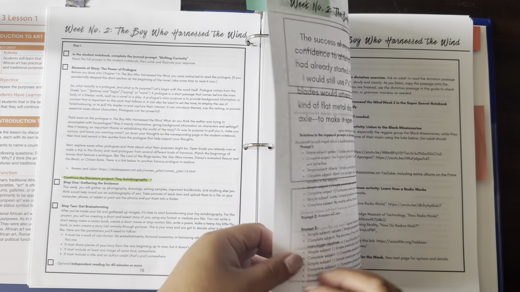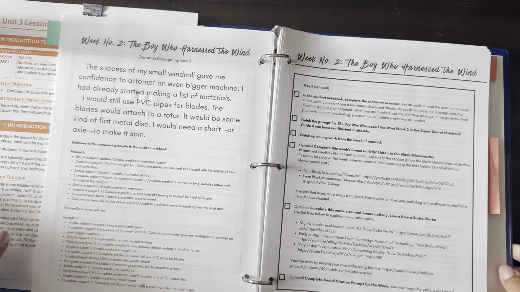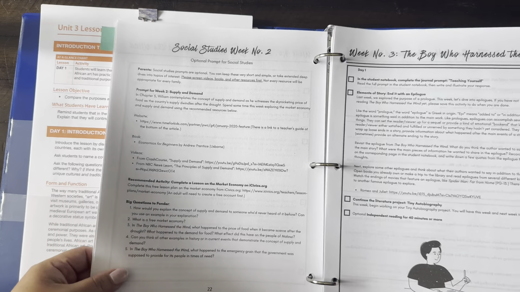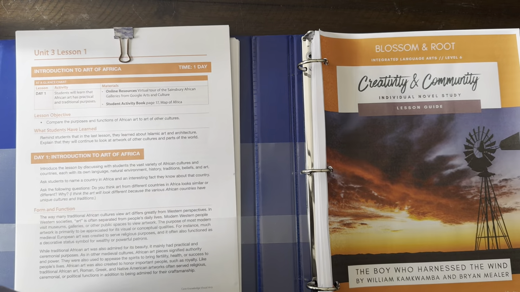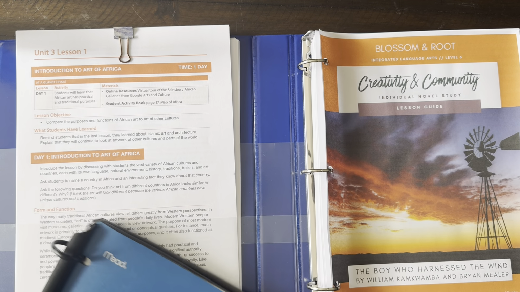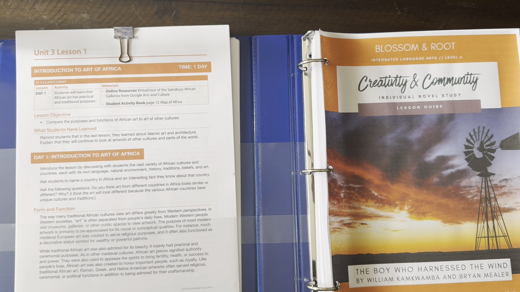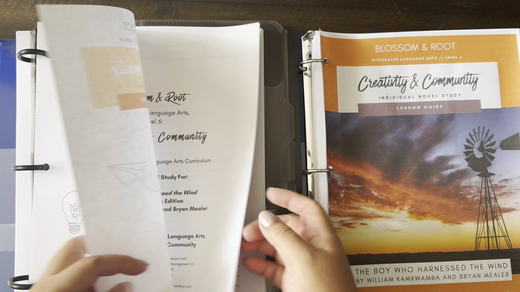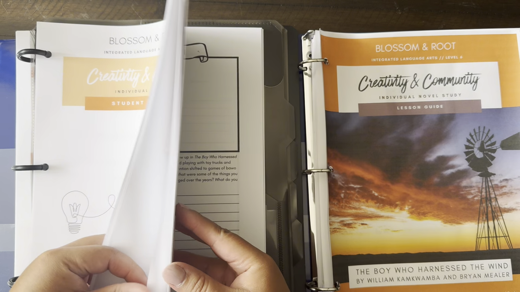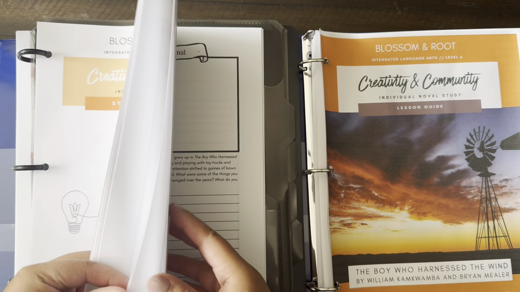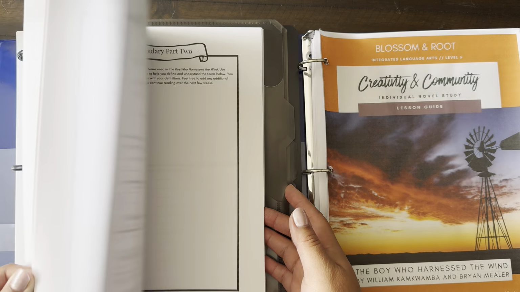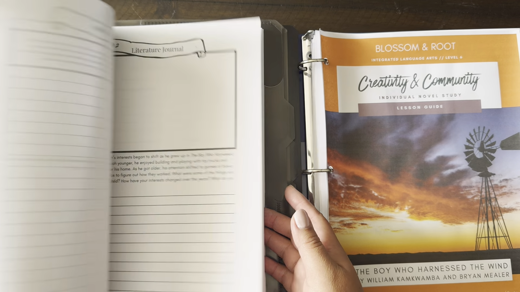So this is just showing you week 2. It gives you a 5-day lesson plan, and then it just goes more into detail on what you will be doing. And there's a whole dictation passage, grammar lesson, the optional social studies lesson, extensions. It's really cool. And then here's the workbook that the student will be using alongside this novel study. So here's just a quick little flip through of what it contains.